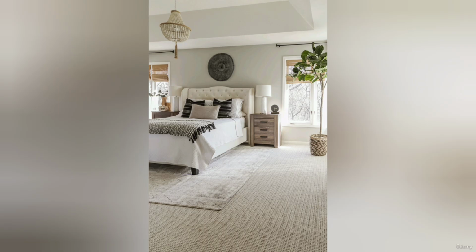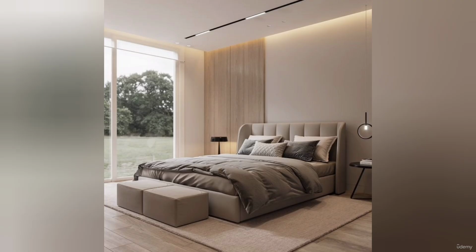Hardwood flooring over carpets. While bedroom carpet ideas can make a room feel warm and cozy, they can also stand at odds with contemporary design. Consider wood flooring to give your room a more modern edge.